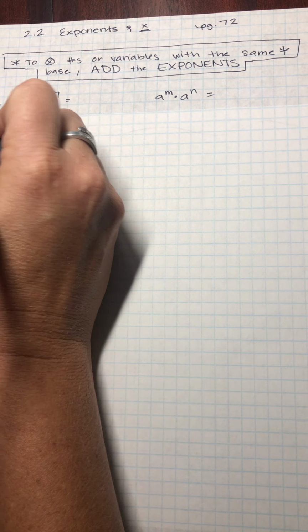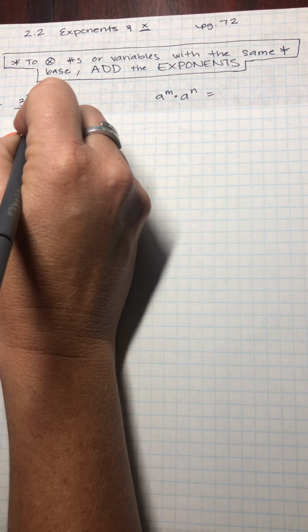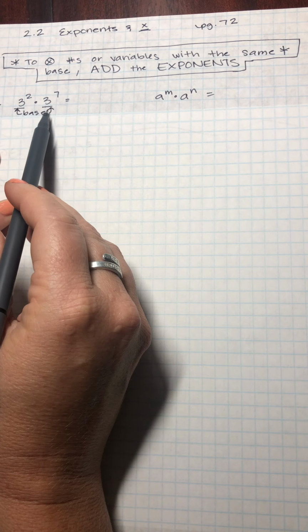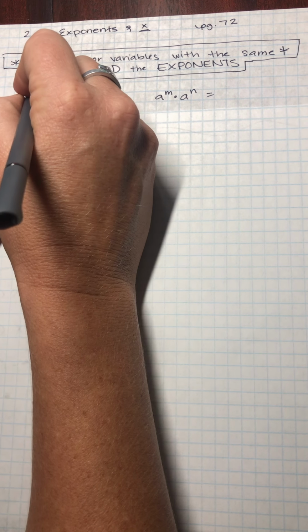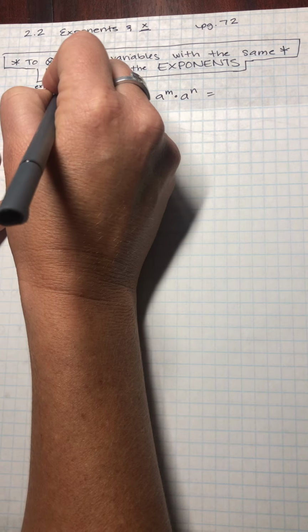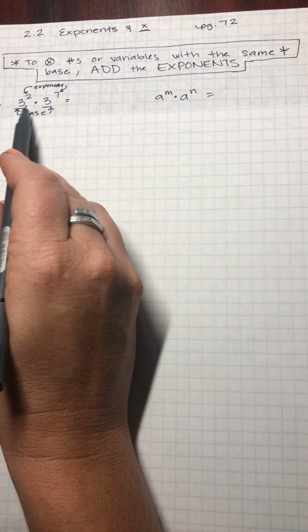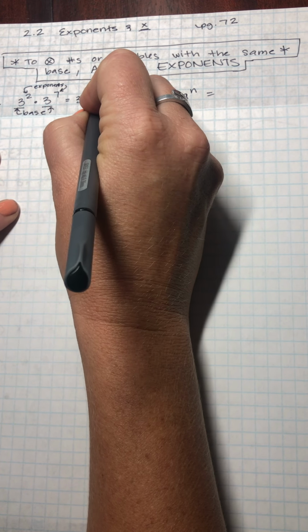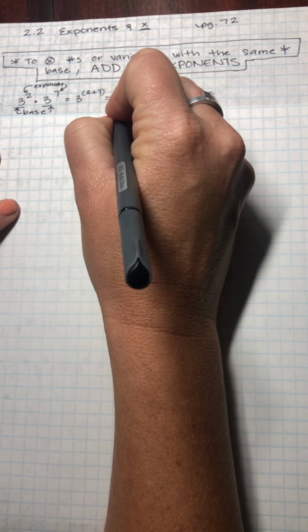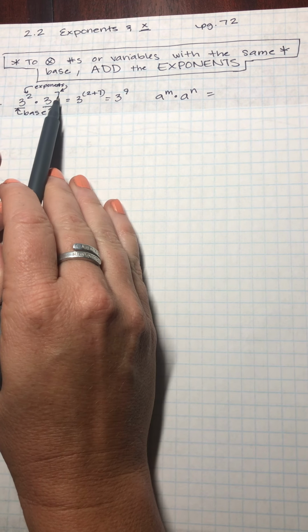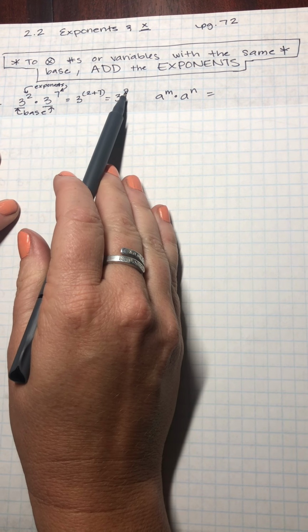Here, 3 is the base, and they are the same. The 2 and the 7 are the exponents. So if the bases are the same, we're going to add the exponents. So 3 to the 2nd times 3 to the 7th is 3 to the 9th.